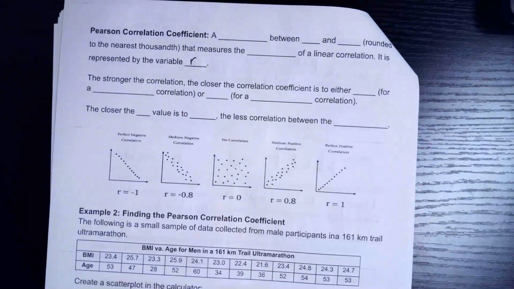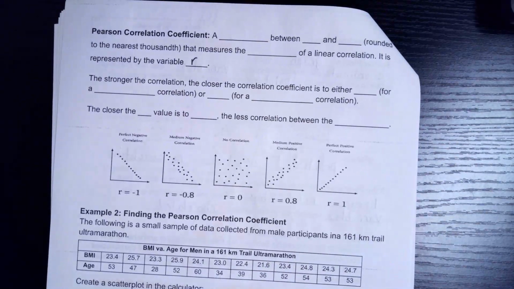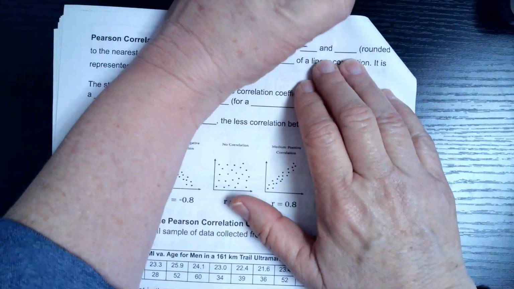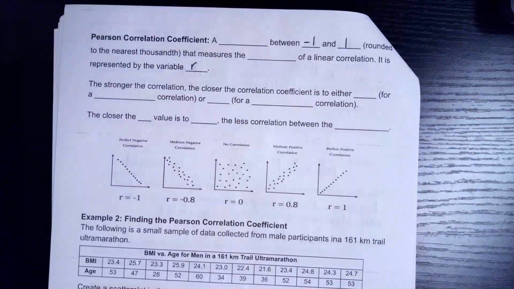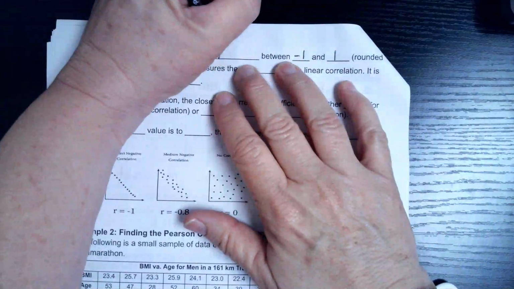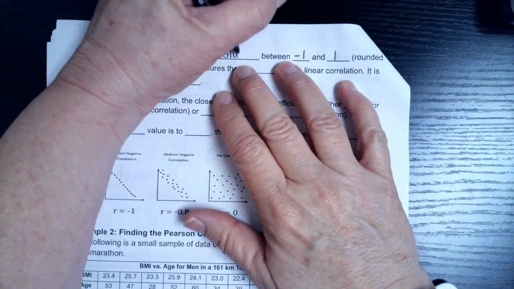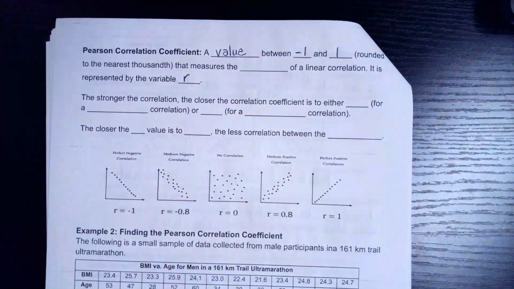A number between -1 and 1. Okay, let's stop right there. It is between -1 and 1, but they didn't use the word number. Variable. Getting in the right direction, sort of. Coefficient? You got the right first letter there. Value? It's a value. So frequently, instead of using the word number, we use the word value.